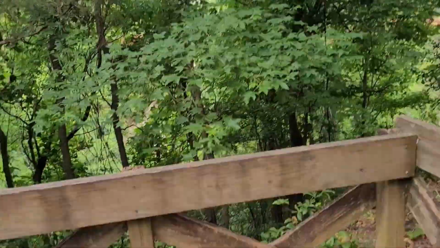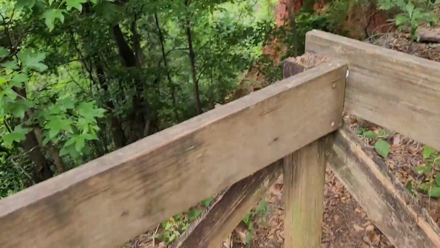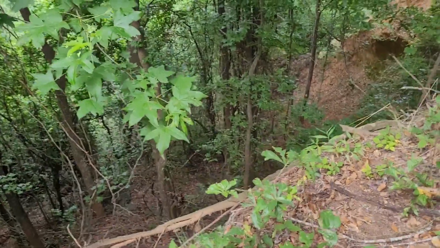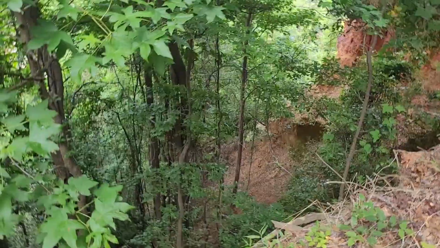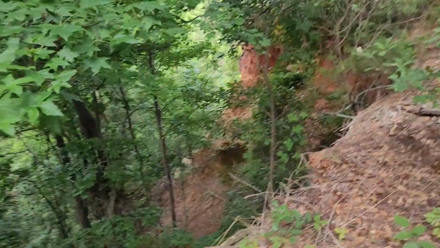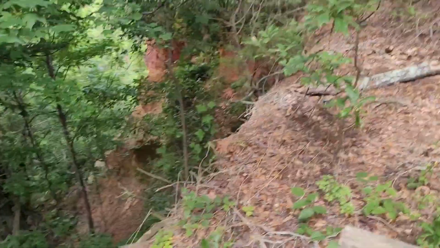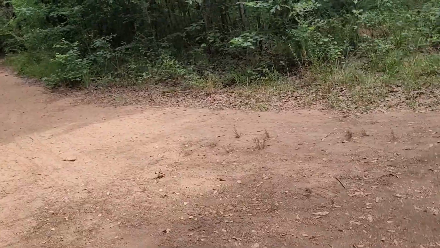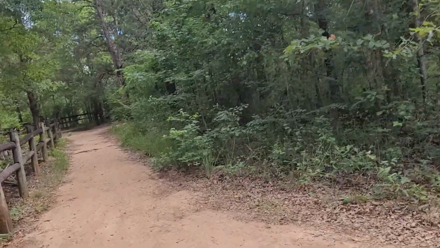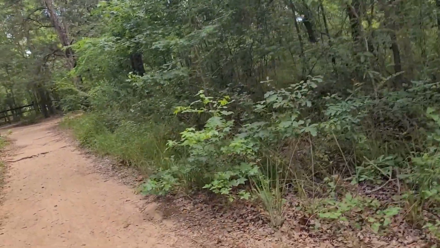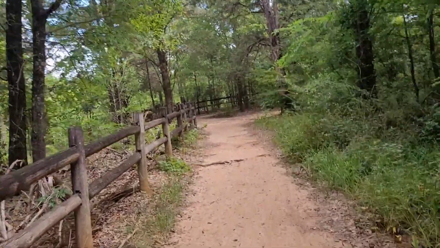Well, guys, you can see the rocks down there. Look at this. I can feel vibrations when I step down. That feels a little unnerving, but whatever. You can see the red clay cliffs over there, and it looks like we have a view. It looks like a very good view right over here.